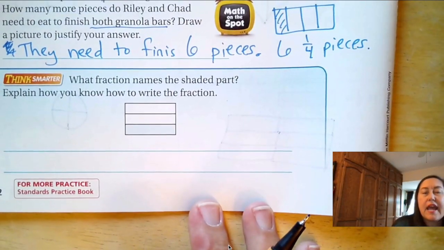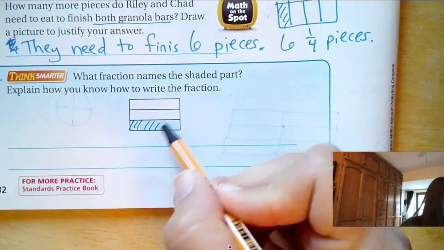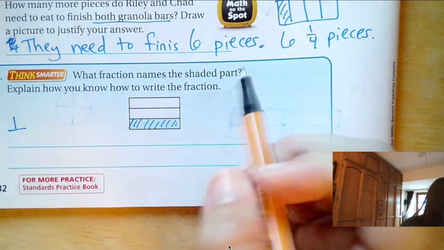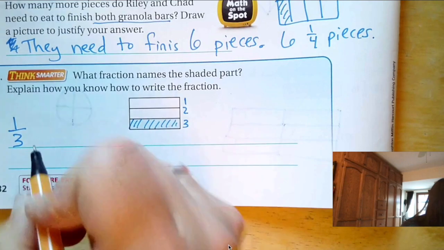What fraction names the shaded part? I see this shaded part down here. It's 1 of 1, 2, 3 total parts. So it's 1/3.